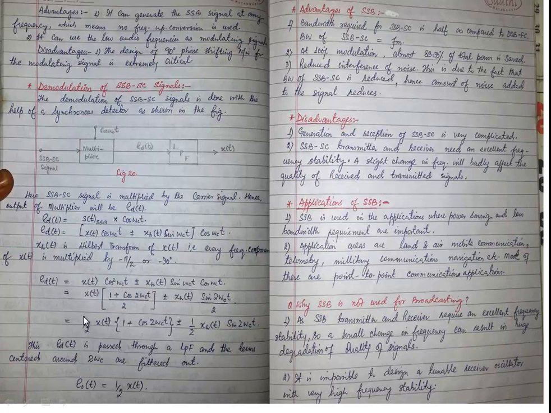We get ED equal to 1 half of x of t into (1 plus cos 2 omega c t) plus or minus 1 by 2 x h of t, that is the Hilbert transform component, into sin 2 omega c t. This ED signal is then passed through a low pass filter and the terms centered around 2 omega c are filtered out. You get a clean output here, that is, your message signal is traced back.